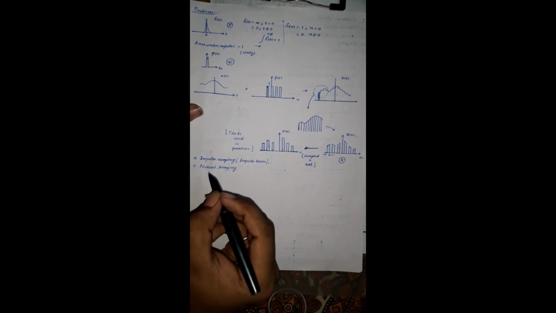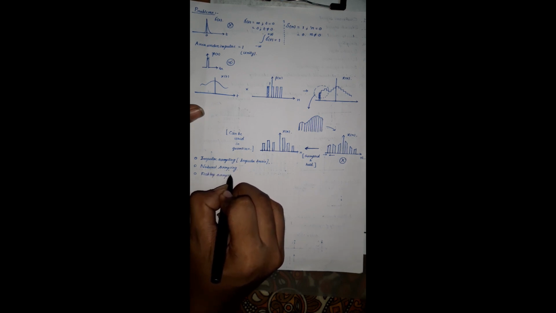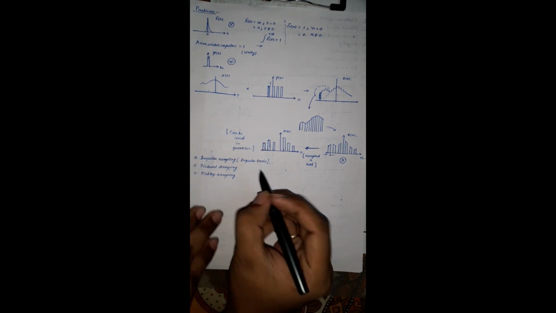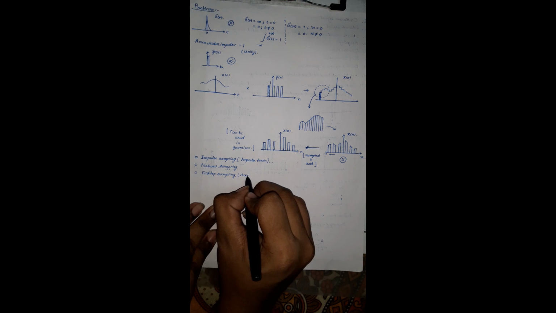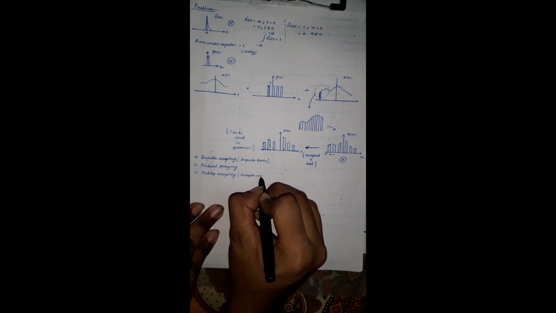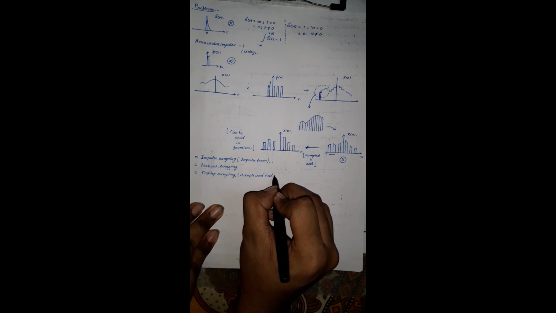Then we have seen the best samples that we can use in our quantizer, that is the flat top sampling. It is the best sampling technique used in our quantizer. And for this we need the sample and hold circuit. This sampling is only possible with a sample and hold circuit. So this is the flat top sampling that we will use across this session.